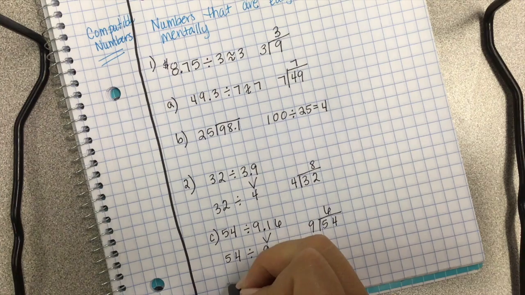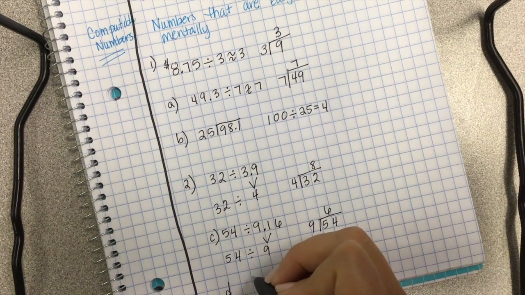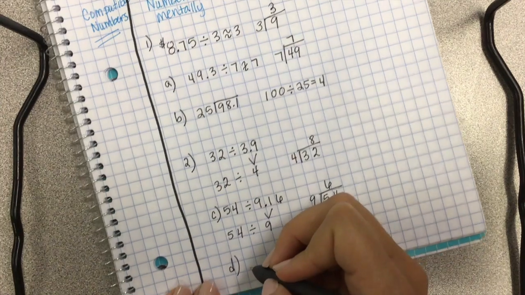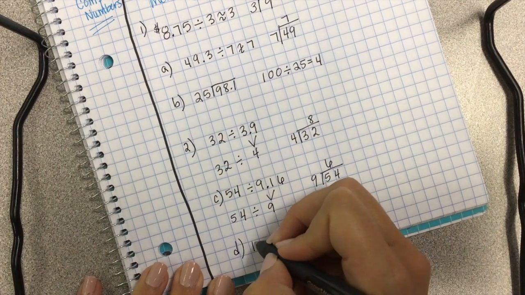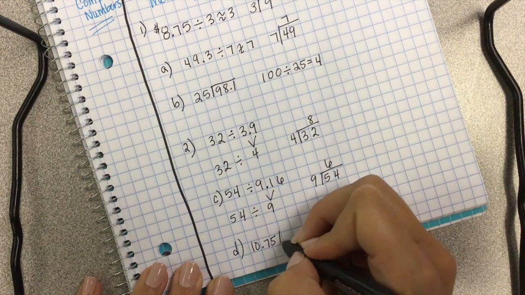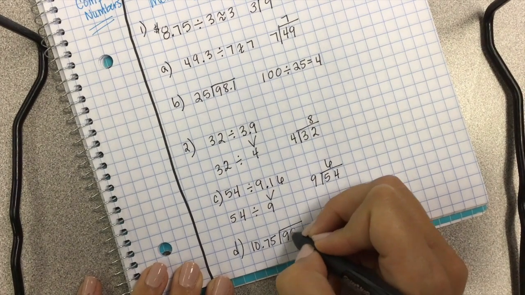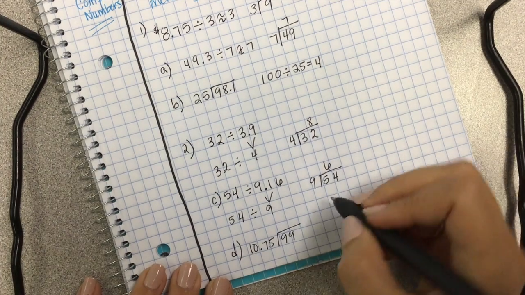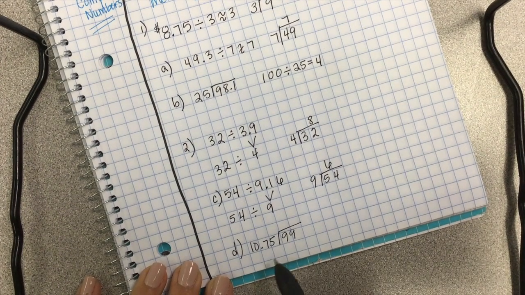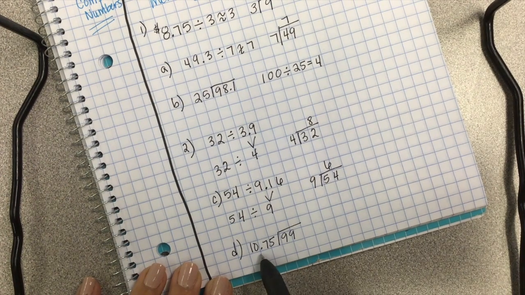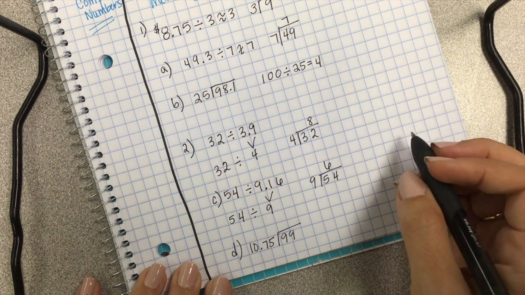All right, let's do one more. 10, or sorry, D. That does not look like a 10. It is 10 and 7500ths divided by 99. And you're like, oh my goodness, they are making it so difficult on me. But it really doesn't have to be, right? We can keep that 99. What's a number that's closest to 10 and 7500ths that can easily divide into 99?